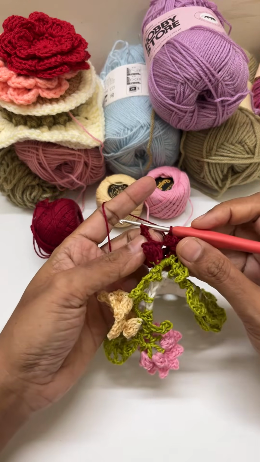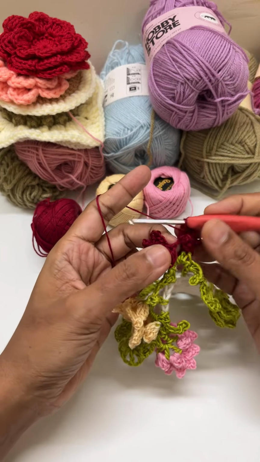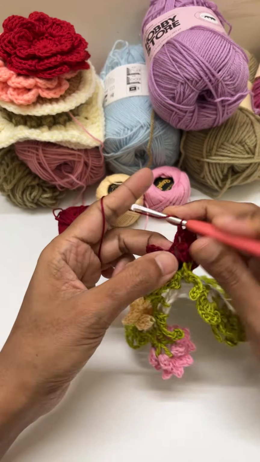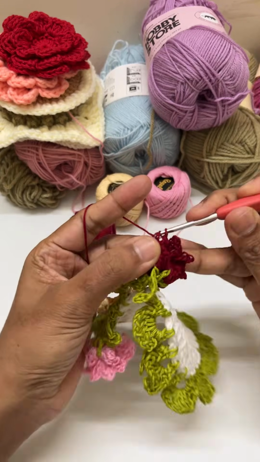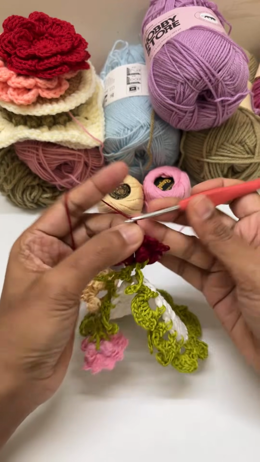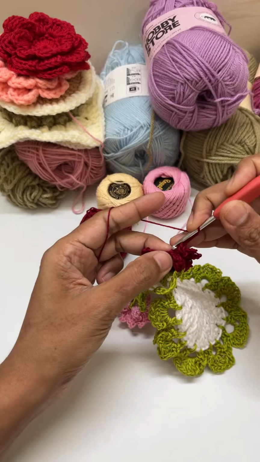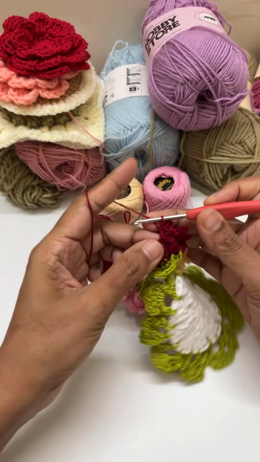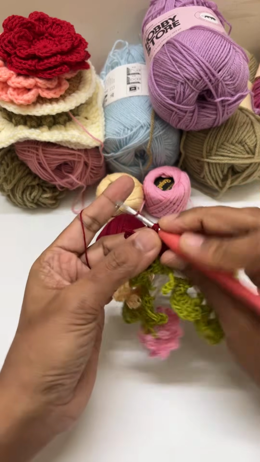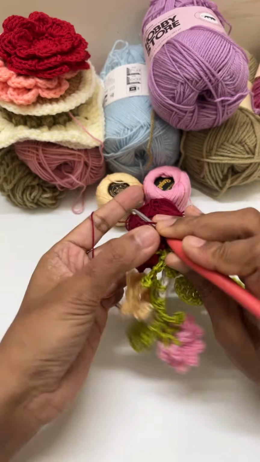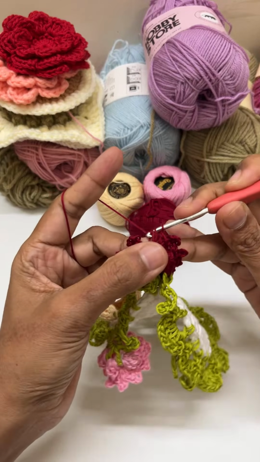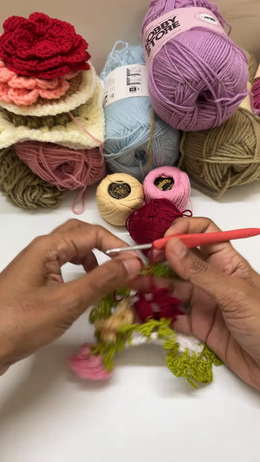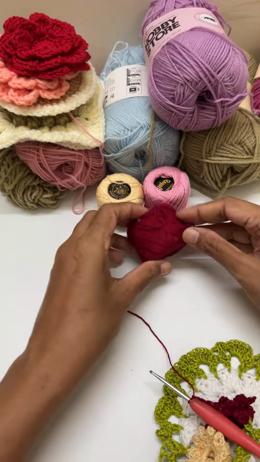Now we've come to the end of the last chain 1 space, so I'm making 2 more petals. 1 and 2, chain 3 and slip stitch at the base of that double crochet. Then your last petal, 1, 2, 1, 2 and oops, oh, I need to join this.